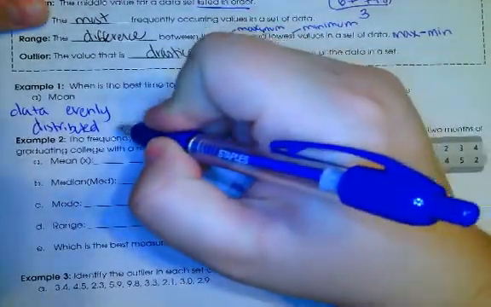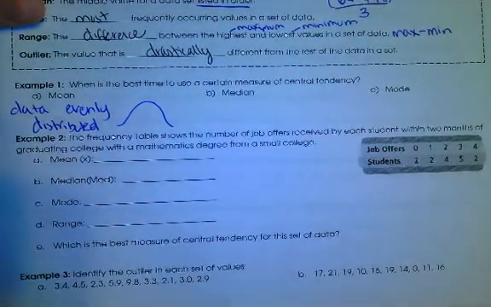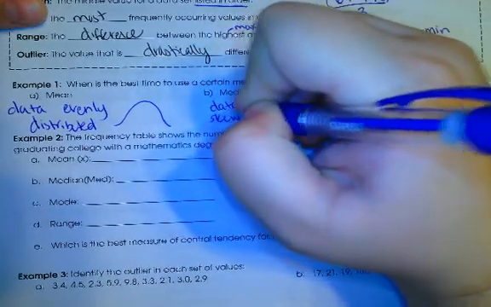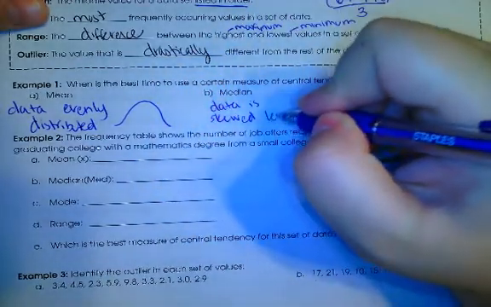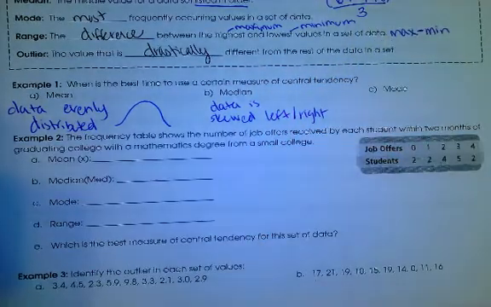This is going to look like a bell curve, and we're going to go into that a lot more tomorrow. You use the median when the data is skewed one way or the other, left or right. And we'll talk about what being skewed means in just a second.